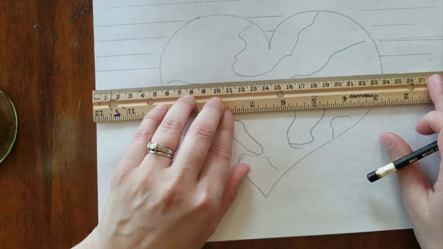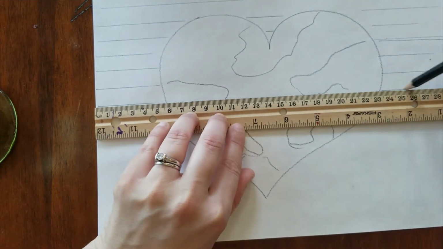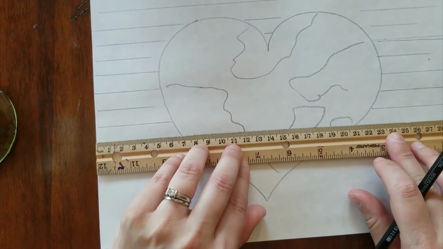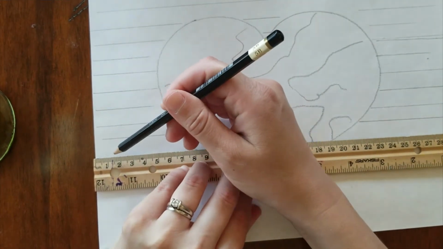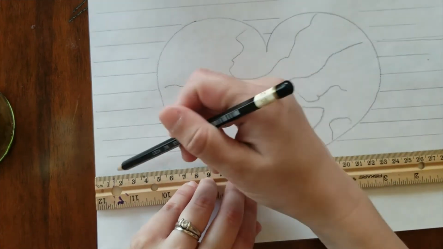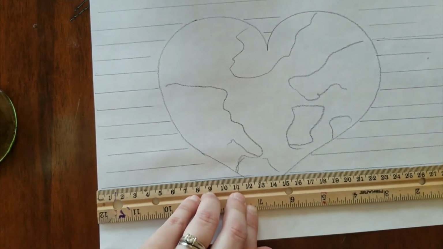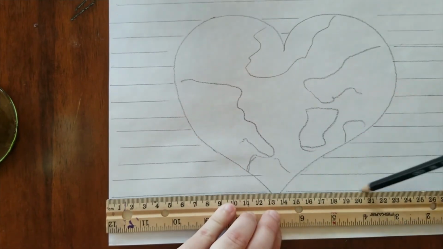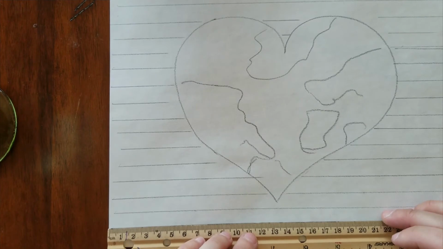First, you're going to draw your shape with regular pencil. So I did the heart, and then I added the land masses, the continents, on there. And then in the background, you're going to do straight lines. So I used my ruler just to make them straight. You don't necessarily have to do that. You can just try to make them as straight as you want to, or you could go even further and measure to make it super straight. It's kind of however particular or precise you want to be.